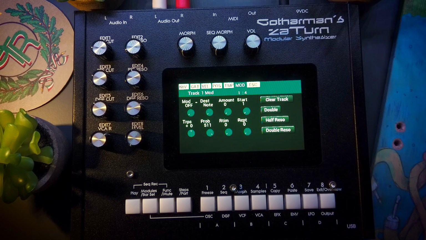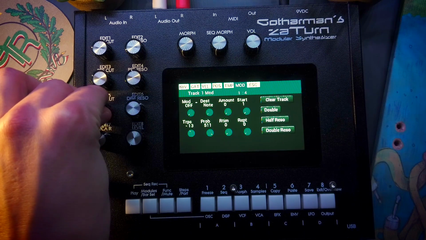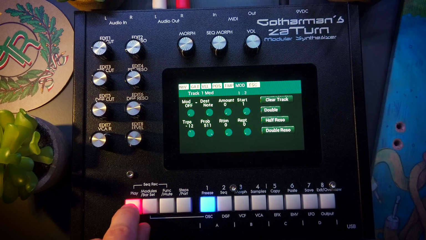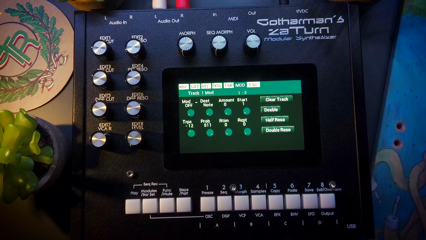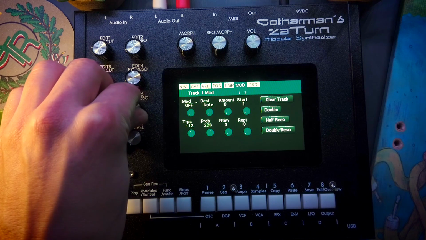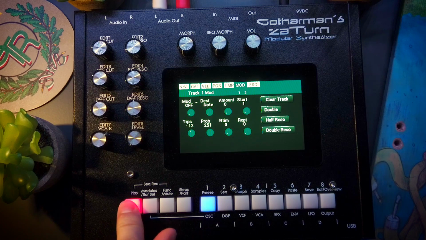We can go to the modulation page there. We can also transpose the whole sequence up or down. So let's transpose it down 1 octave. Okay, and there's also a probability. So this is at the maximum value, which is 511. And we can turn that down. So this is roughly 50% now.